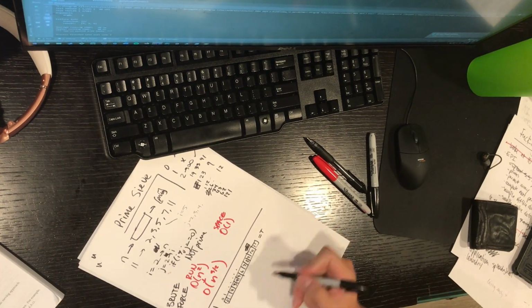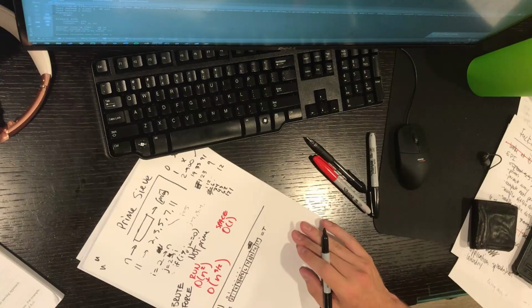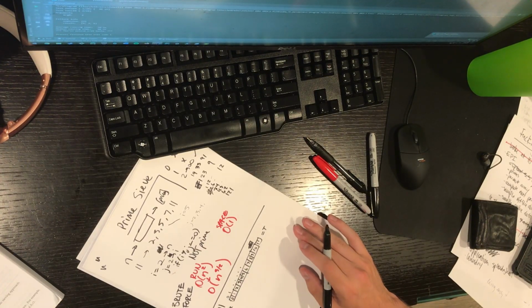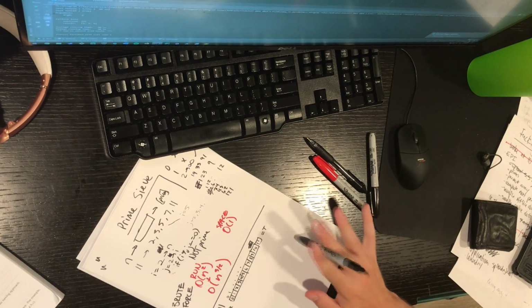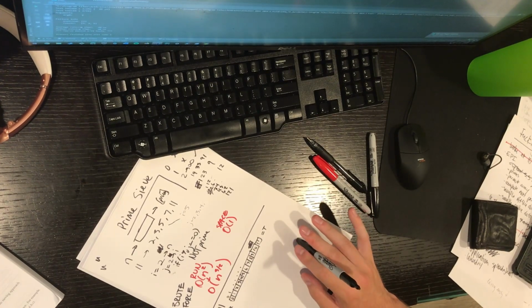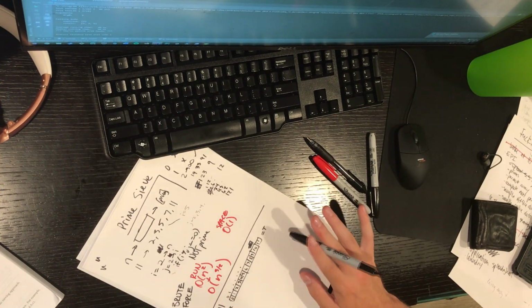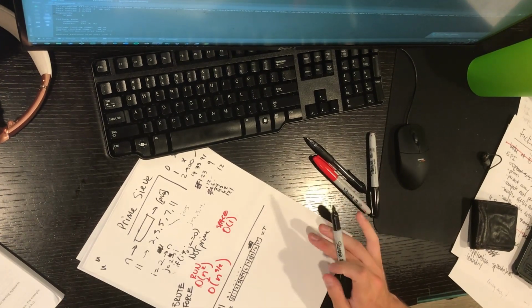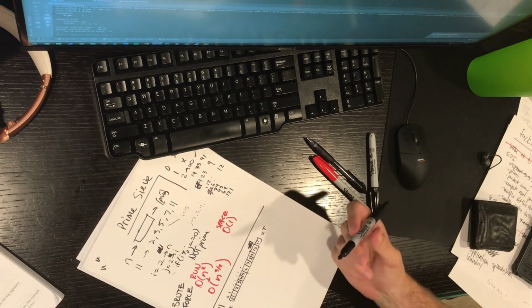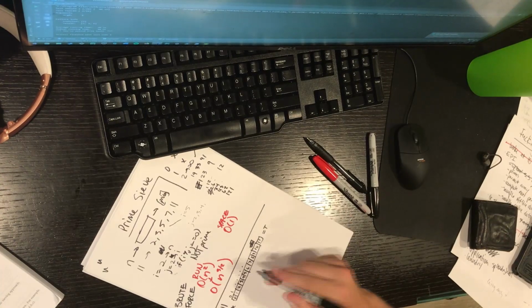And as we go through, we can just look forward. So if I asked you if 10 is a prime number, you would say no. And I'd say why? And you say because it's even. And I would say, okay, why are even numbers not prime? And you would say because 2 divides into all of them. So you kind of already sieved it yourself.